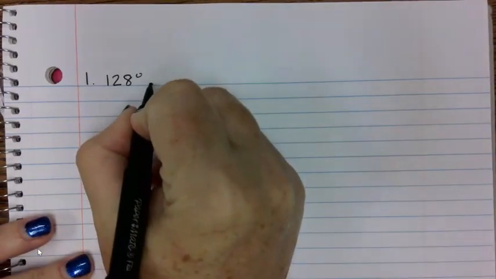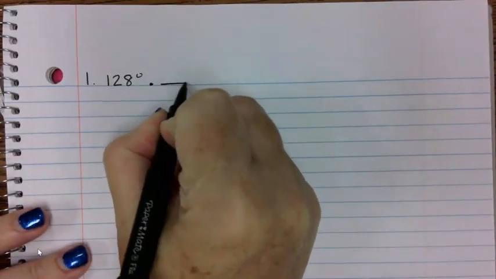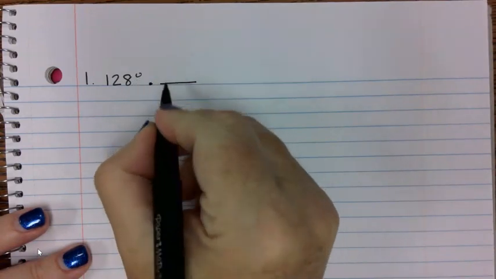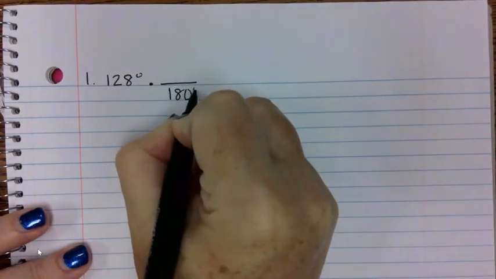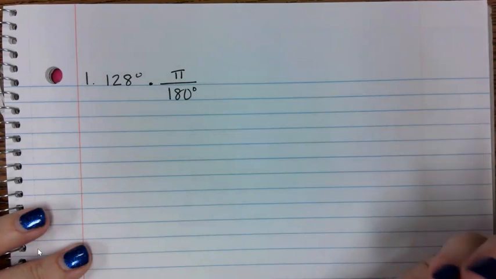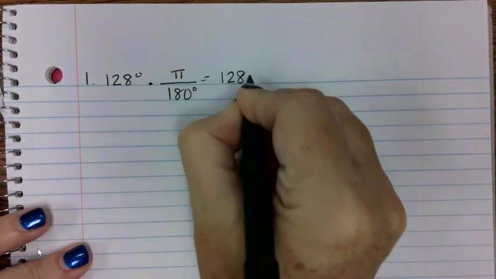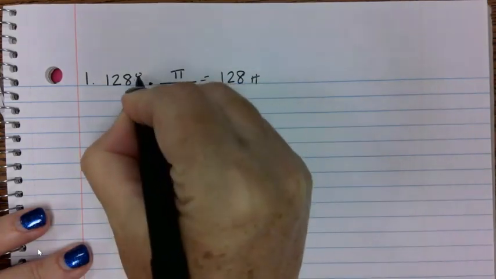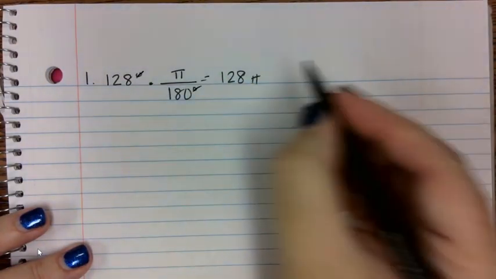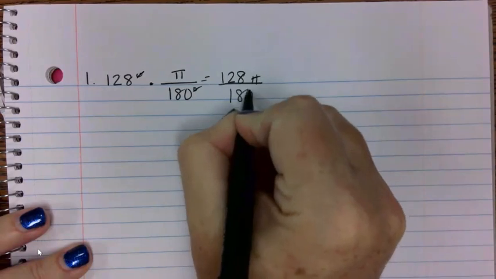Hey guys, so here is the start of the Unit 3 quiz. And we're going to be asked to convert 128 degrees into radians. Okay, so this is that 180 degrees and pi thing. So if I have degrees on top, I am going to put degrees on the bottom and the pi there. So we multiply across the top and we get 128 pi. And I forgot to show you, the degree symbols cancel. And we come up with 180.